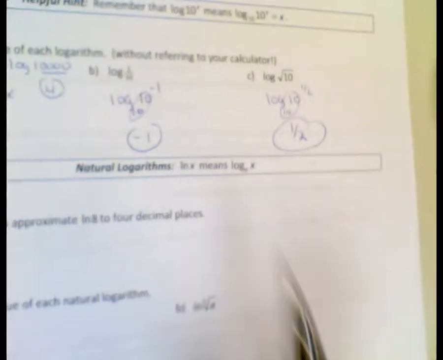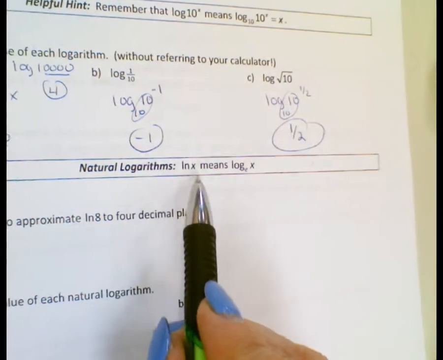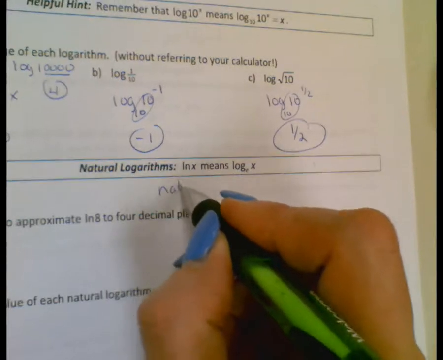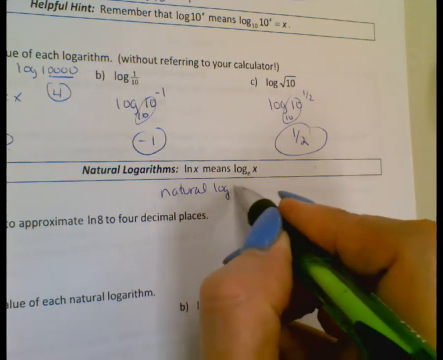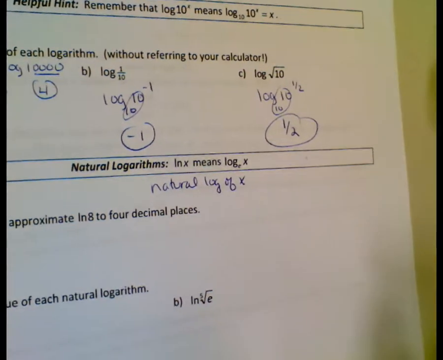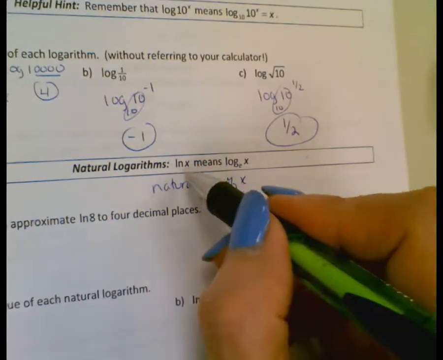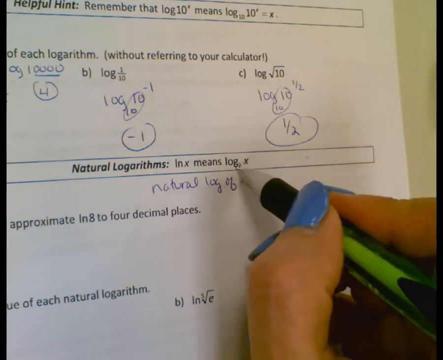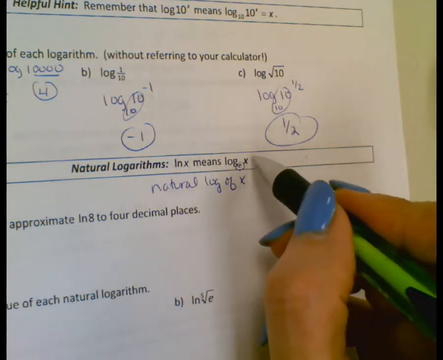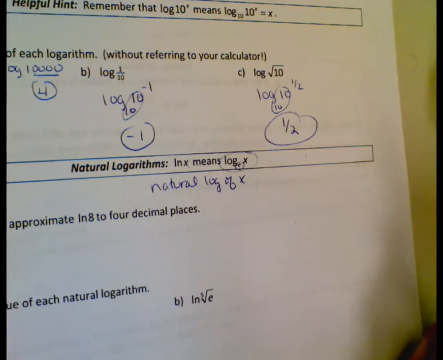So, natural logs. So ln, sometimes people will say "line x," but it's not. It's natural log of x. That's how you say it. When you have a natural log, there's a base e here. So natural log of x also means log base e of x.